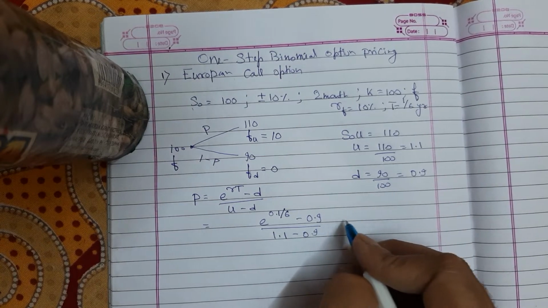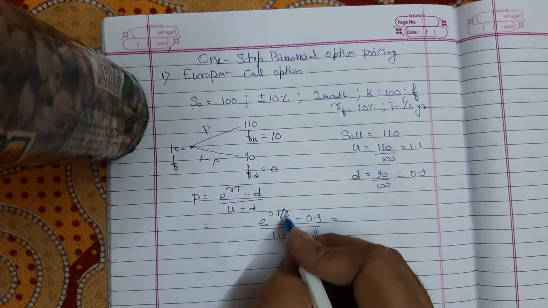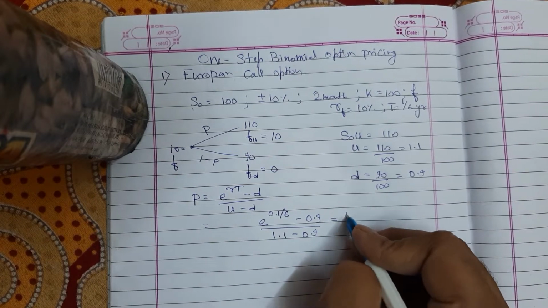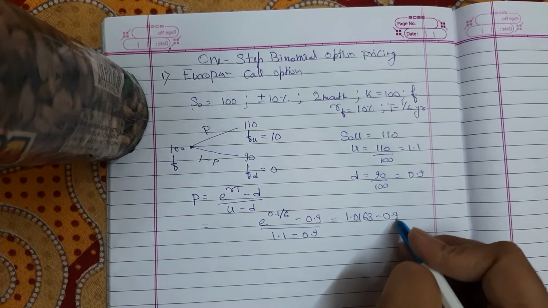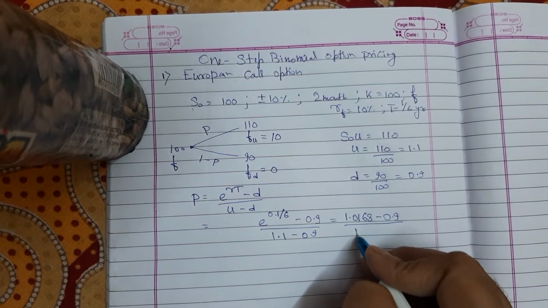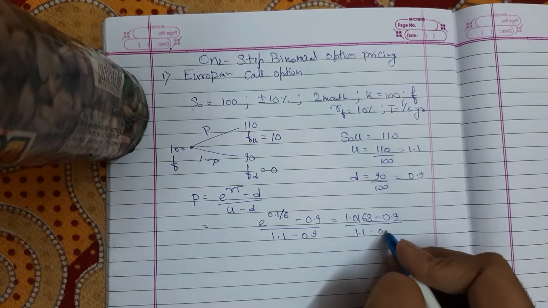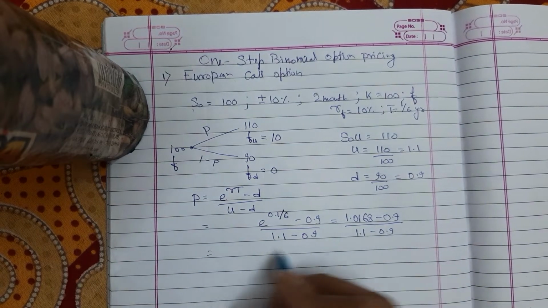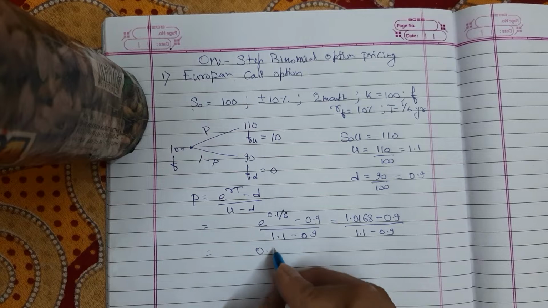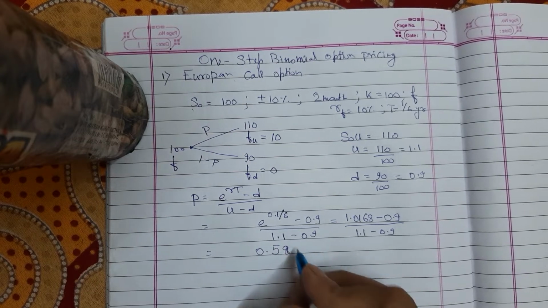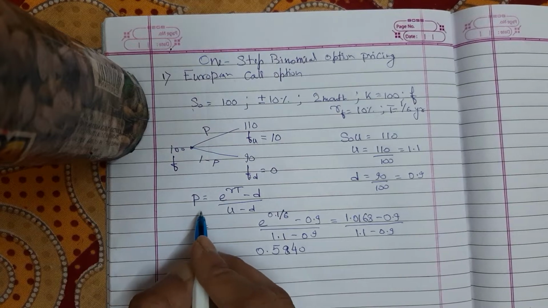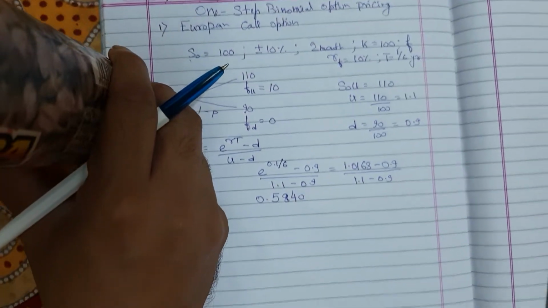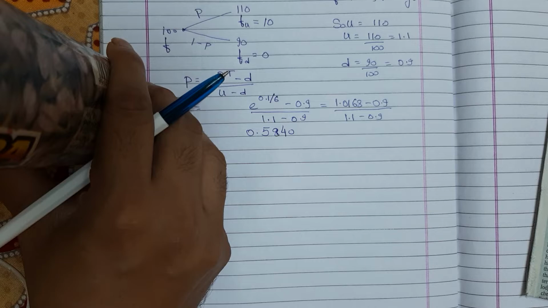On simplification this is approximately 1.0168 minus 0.9 divided by 1.1 minus 0.9. On solving this we get 0.5840. So the probability of upward movement is 0.5840.